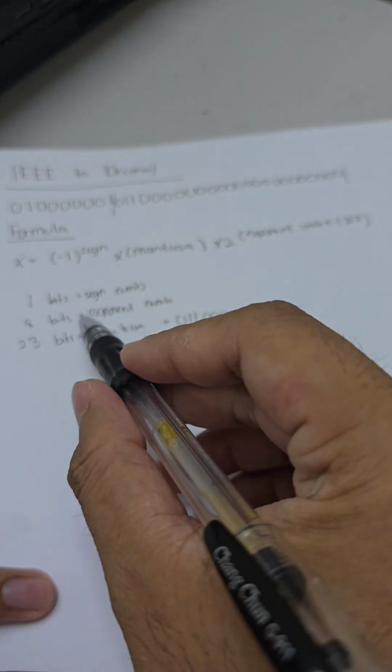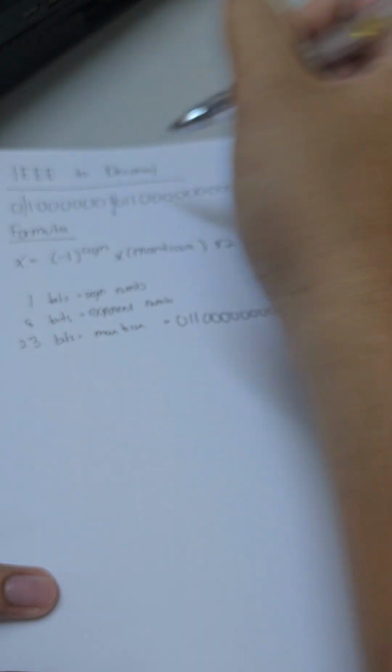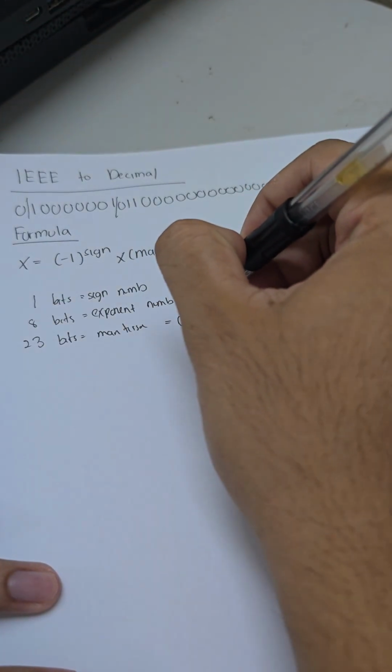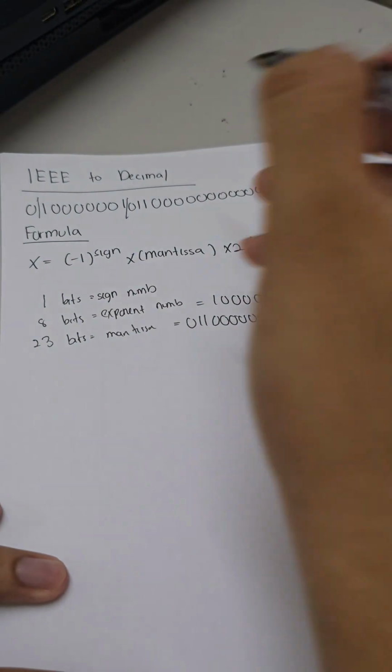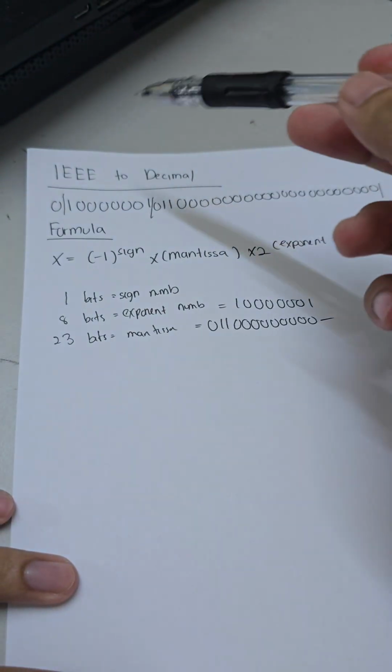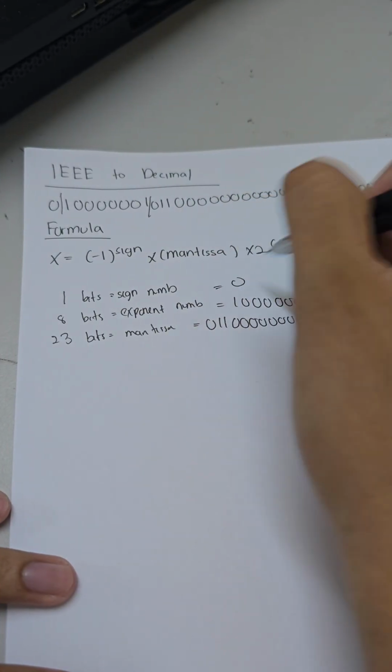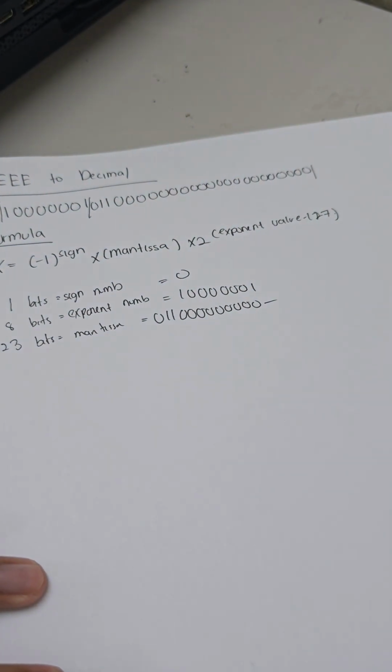Then we have the exponent number, which is 10000001. The bit here is our sign number, that is 0.